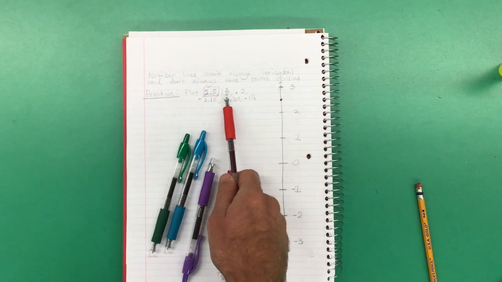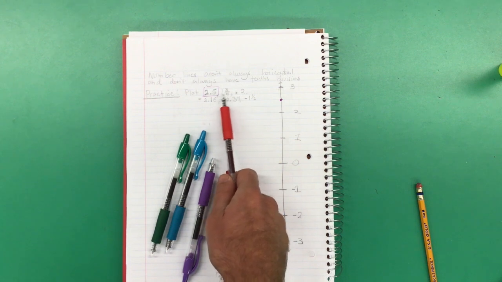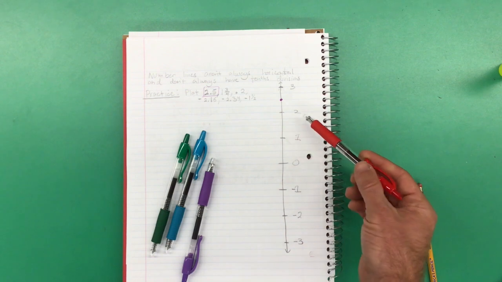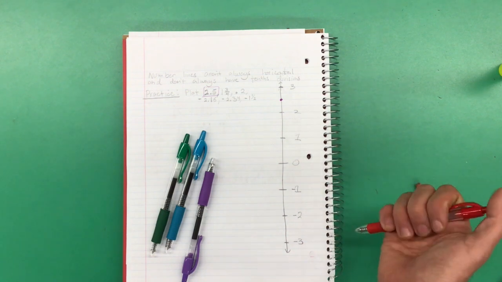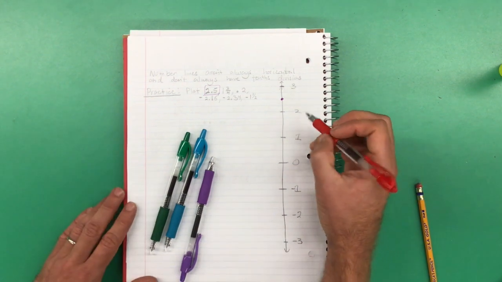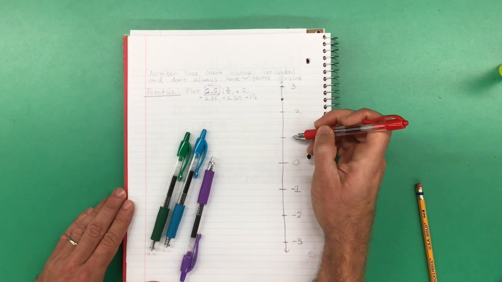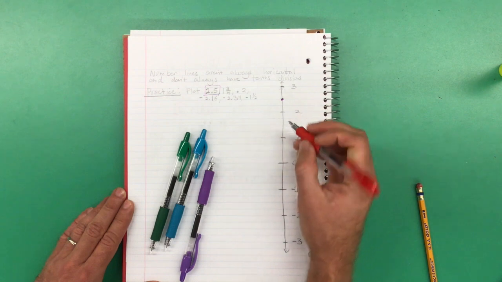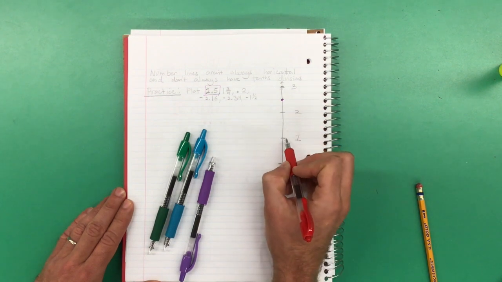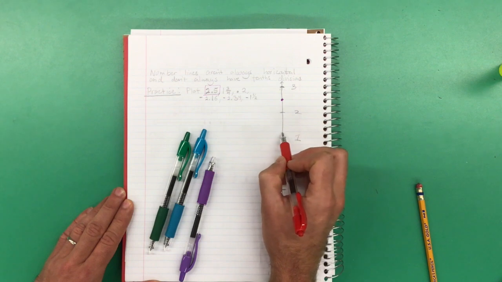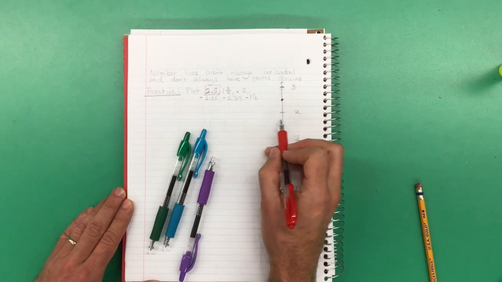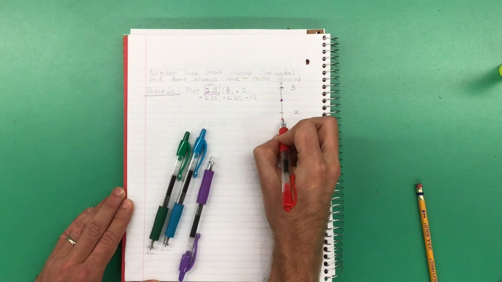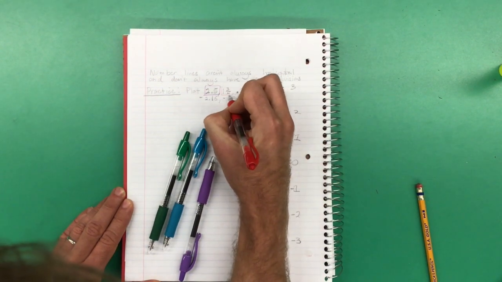If I'm going to plot 1 3/4, or 1 3/4 as a fraction, where is that going to fall? Well, I know that 1 3/4 is in between 1 and 2, so it's less than 2, but it's greater than 1. And I actually conveniently have fourths divided here. So I have 1 here, and then 1 1/4, 1 1/2, and 1 3/4. So that number is going to be plotted right there.